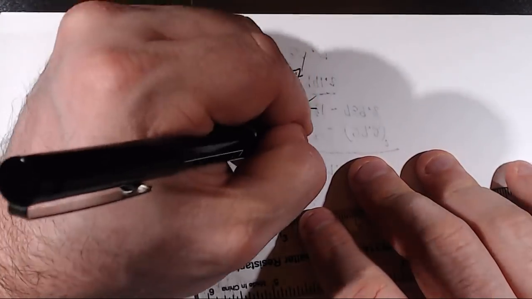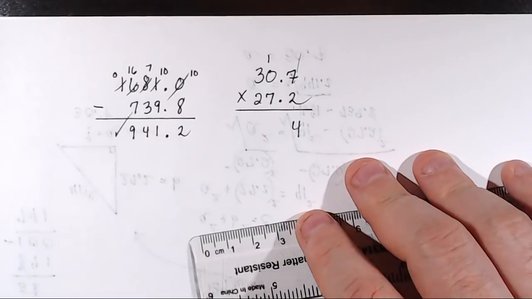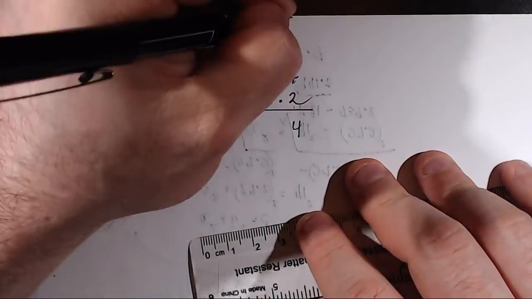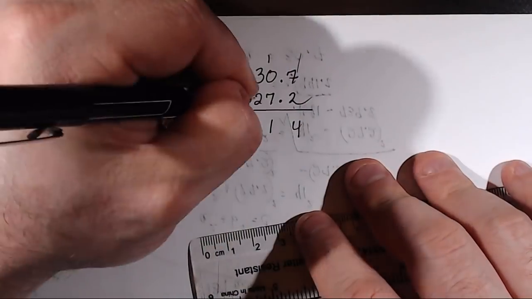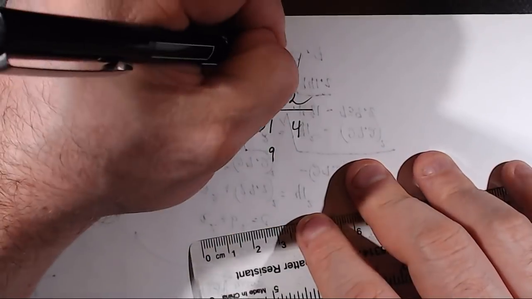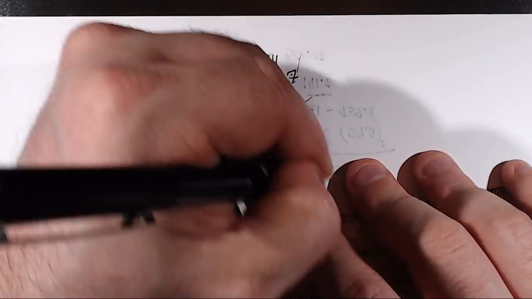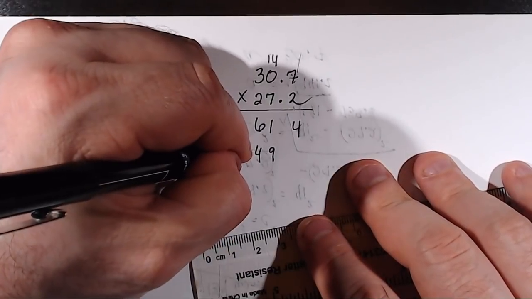Okay, 7 times 2 is 14. 0 times 2 is 0, plus 1 is 1. 3 times 2 is 6. 7 times 7 is 49. 0 times 7 is 0, plus 4 is 4. 3 times 7 is 21.